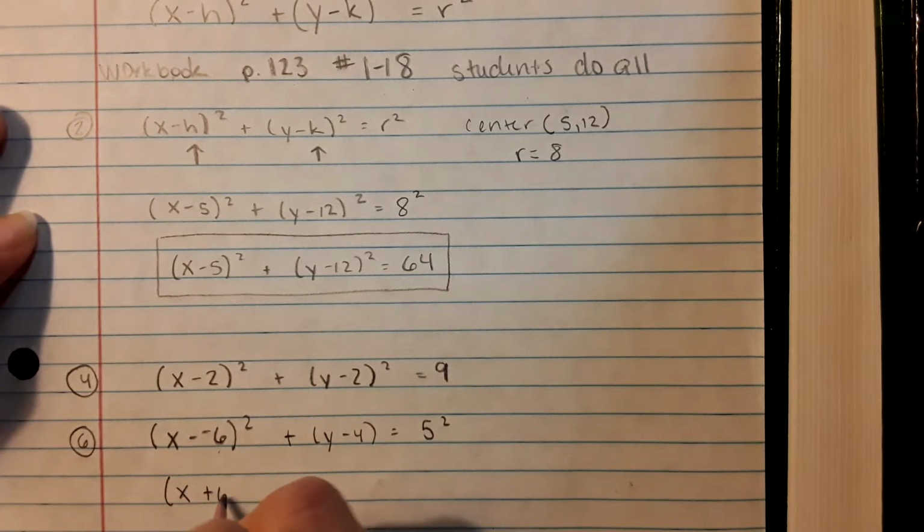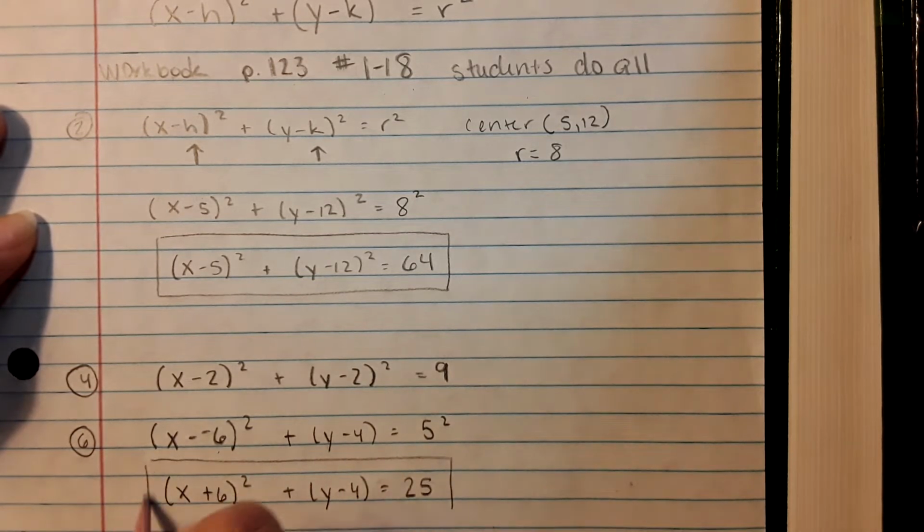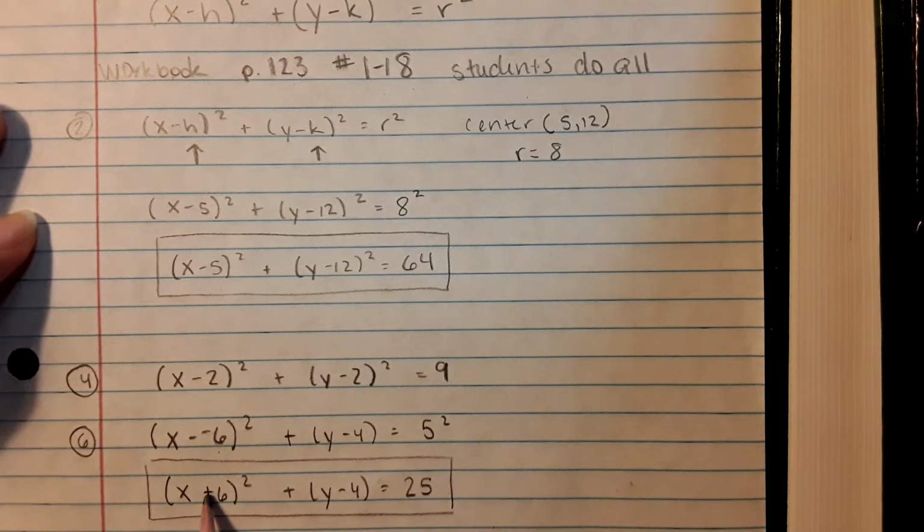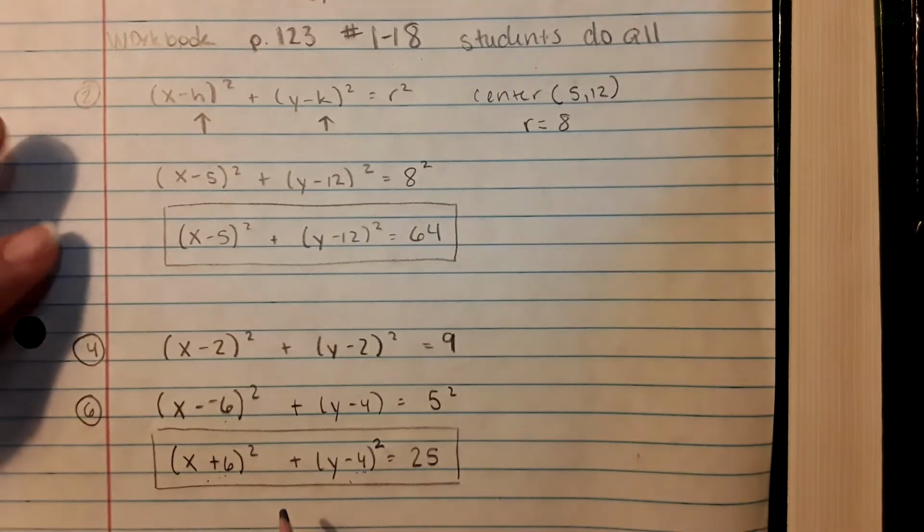So your final answer will be x plus 6. It'll appear opposite as what you would think when you look at this equation in its final form. Your center would be at negative 6, positive 4. So the center always looks opposite when you're looking at the equation of a circle.